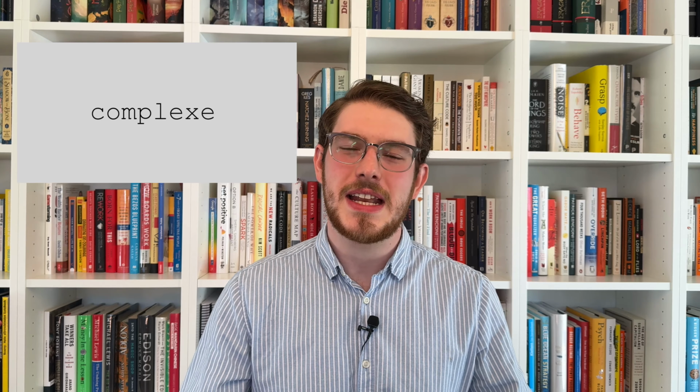So the French version of the word, which derives from the Latin version, is actually written a little bit differently because it has an E at the end, but it is a silent E, so it is still pronounced complex. That is how it is in the French language. And then from there, you then have the English version, which is complex.